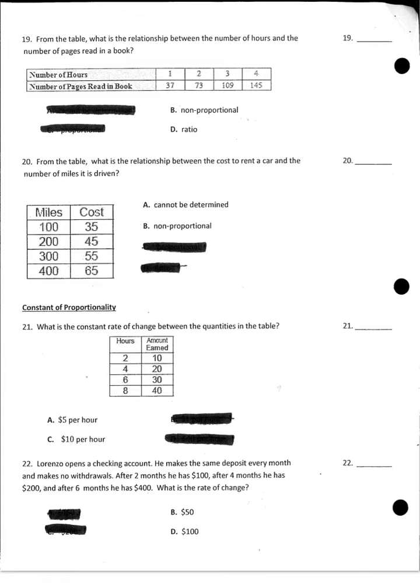Number 22. Lorenzo opens a checking account. He makes the same deposit every month and makes no withdrawals. After 2 months, he has $100. After 4 months, he has $200. And after 6 months, he has $400. What is the rate of change? Is it B, $50, or D, $100?